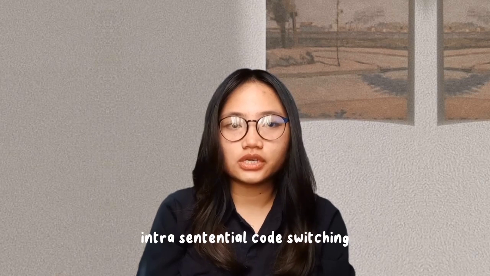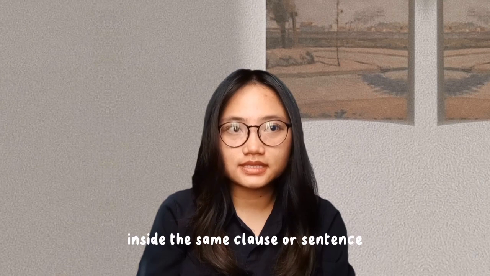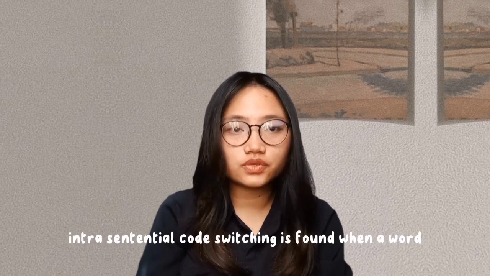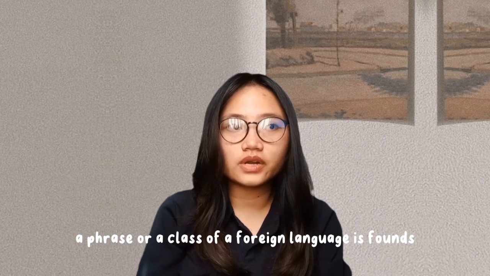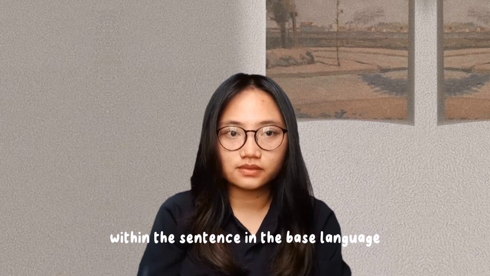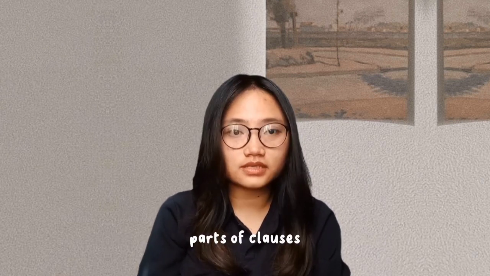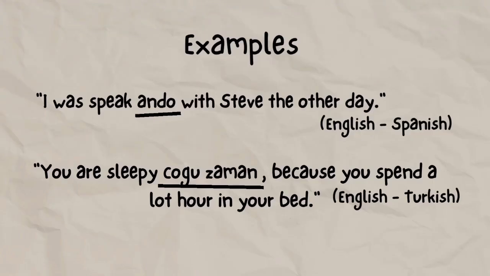Intrasentential code switching refers to the switching that occurs inside the same clause or sentence which then contains elements of both languages. Intrasentential code switching is found when a word, a phrase, or a clause of a foreign language is found within a sentence in the base language. In this case, the speaker may switch part of clauses, lexical items, or even morphemes. The examples of intrasentential code switching.